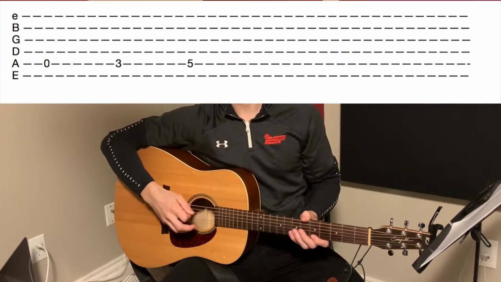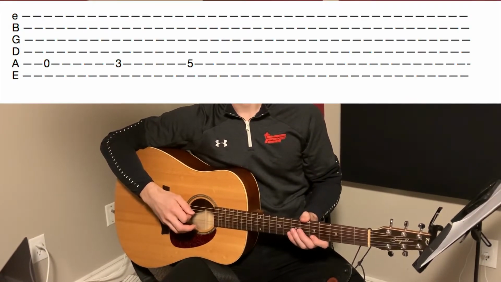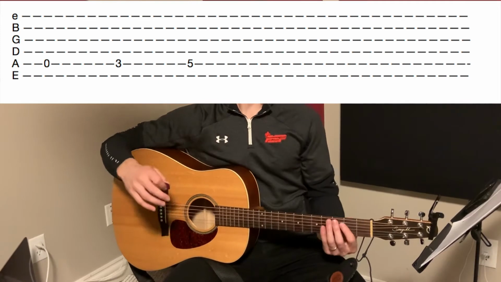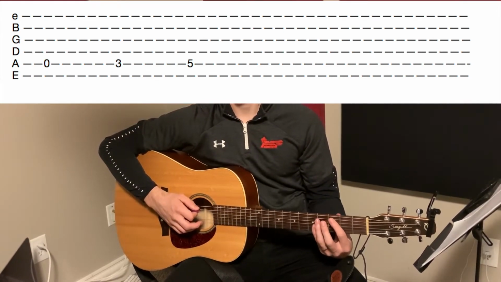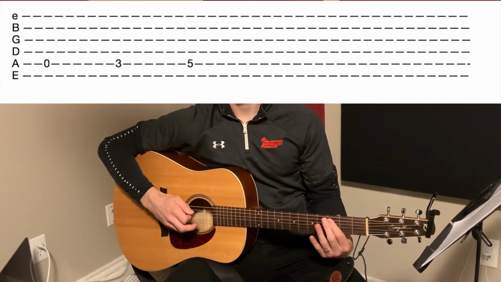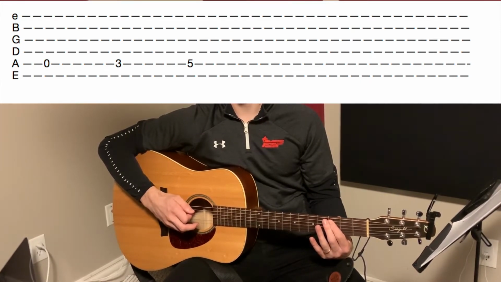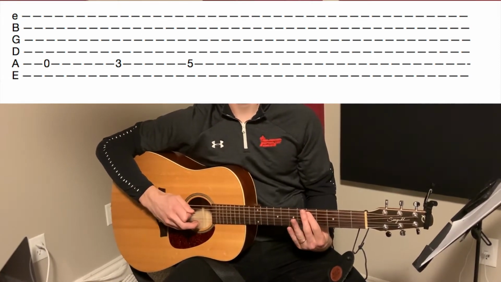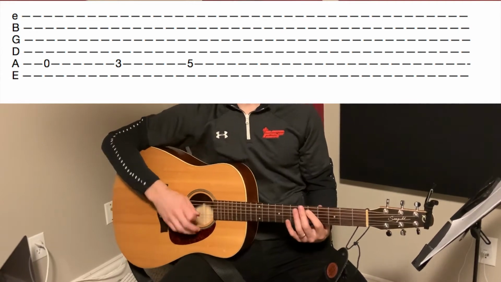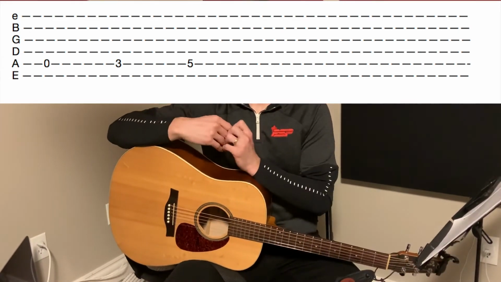The number 0 will correspond with an open sounding string, like an open A. The number 3 would be fret number 3 on your guitar. And the number 5 would be the 5th fret on the guitar. So you can see how tab can be useful in learning music notes and songs very quickly.